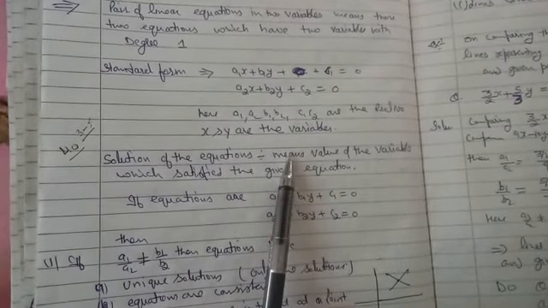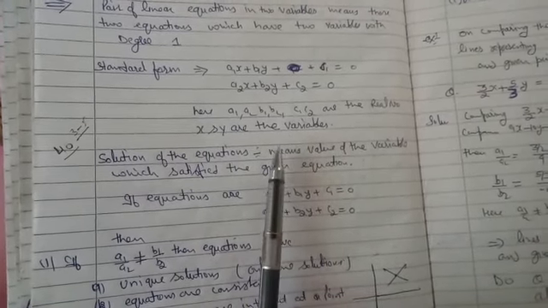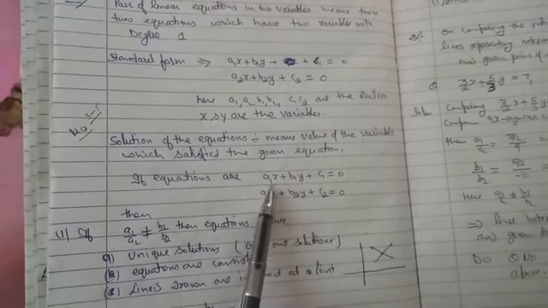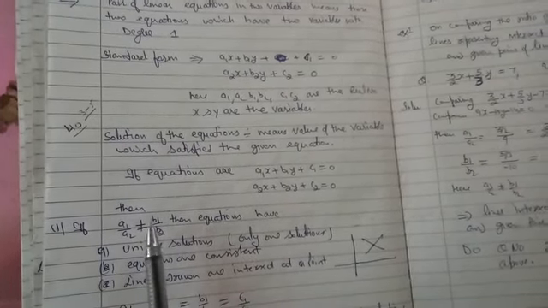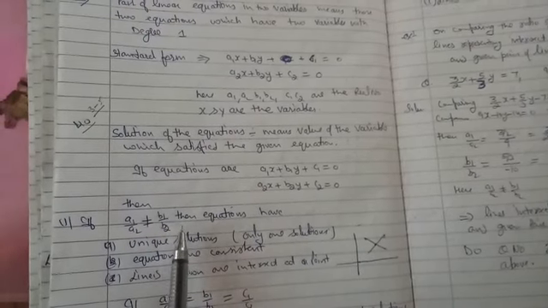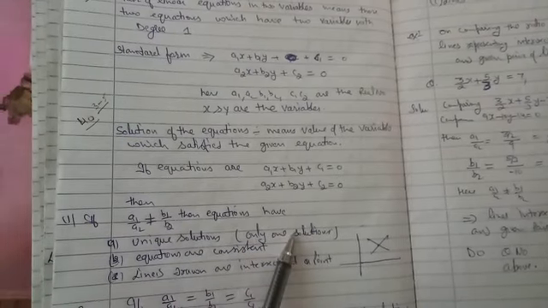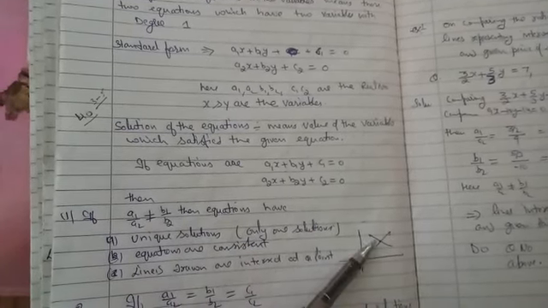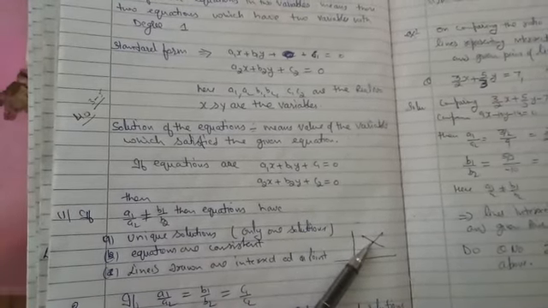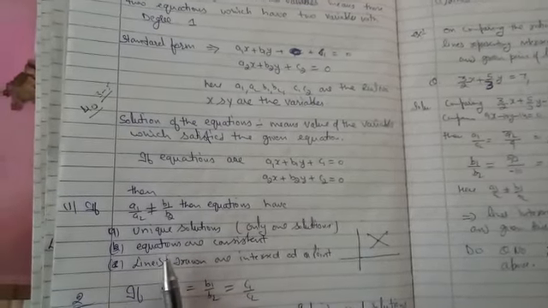Without solving these equations, we can also guess what type of solution the equations have. We can do this by only comparing the coefficients of x and y. If a1 upon a2 is not equal to b1 upon b2, then the equations have a unique solution. Unique solution means only one solution. It means the lines intersect at only one point when we draw them, and the equations are consistent. Consistent means that type of equation will exist.